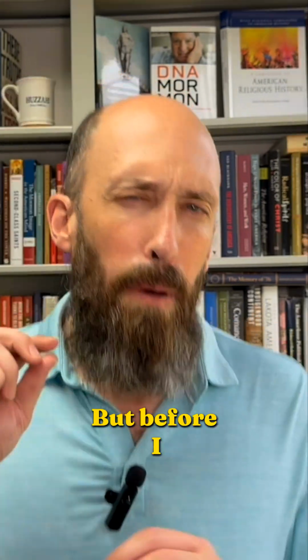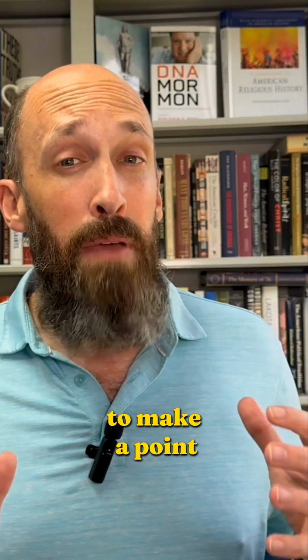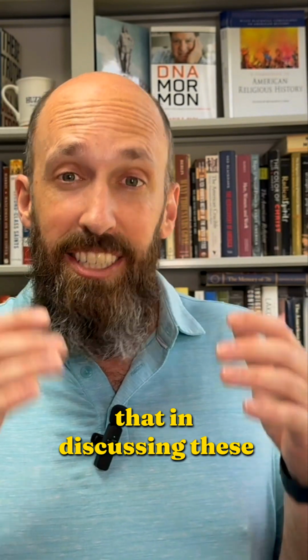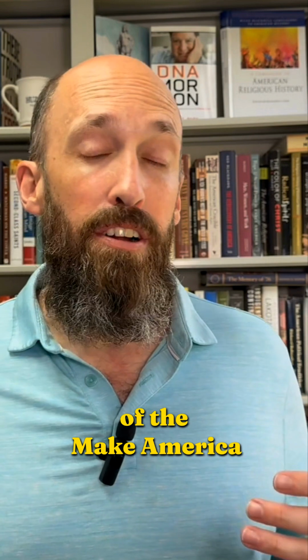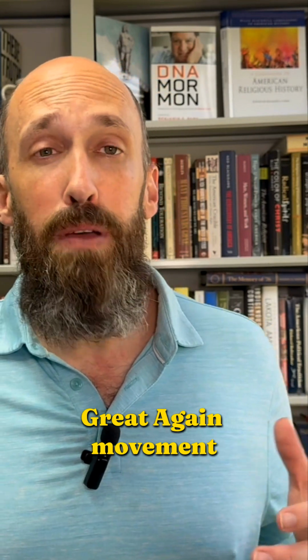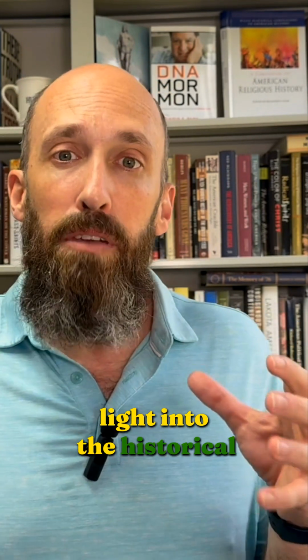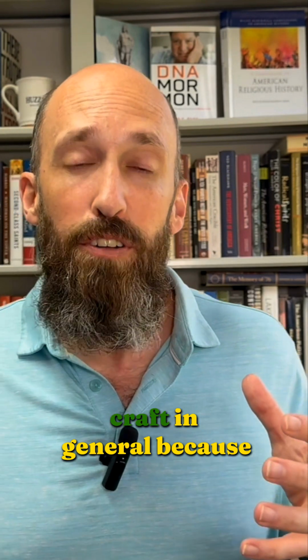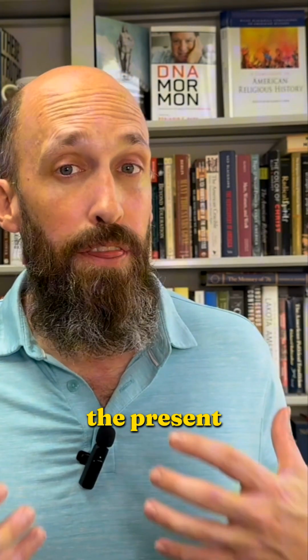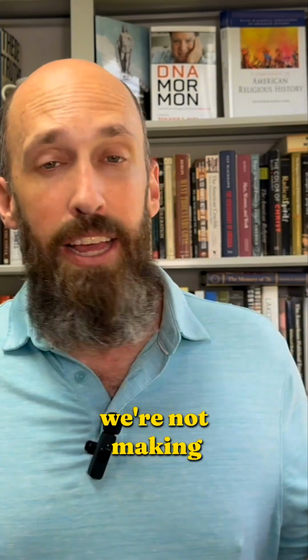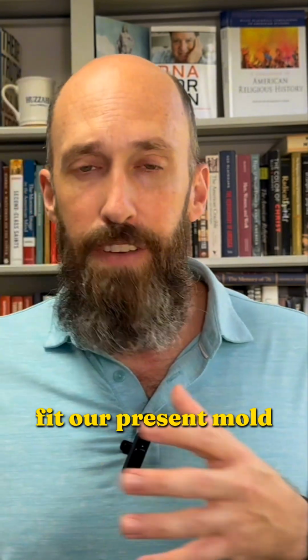Let's dig in. But before I dig into the books, I do want to make a point that in discussing these books that help us understand the rise of the Make America Great Again movement, it sheds some light into the historical craft in general, because it emphasizes how histories are created in the present. Now, we're not making up stories of the past to fit our present mold.